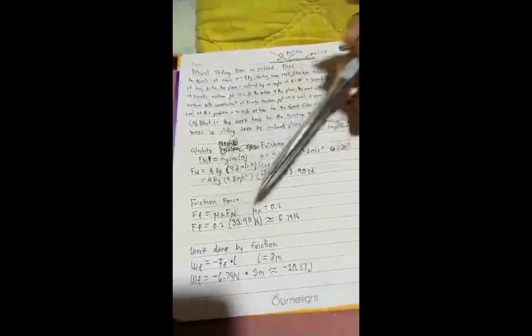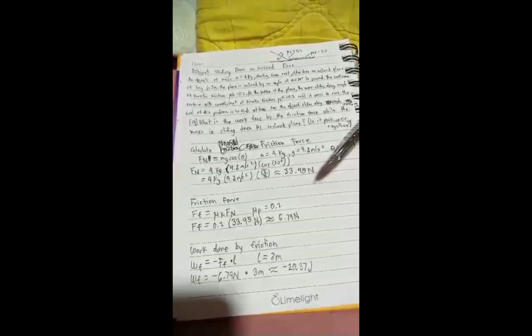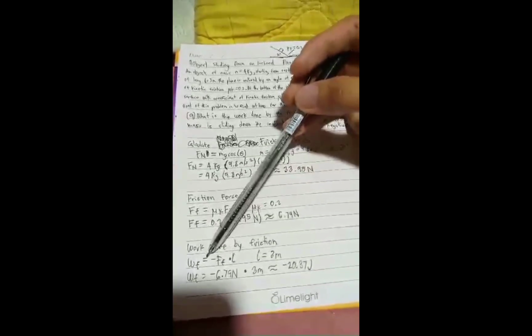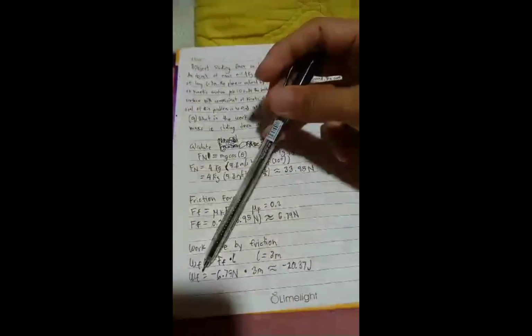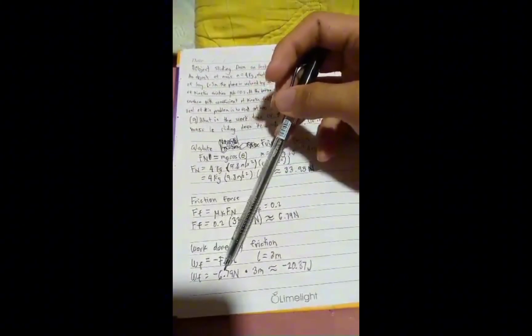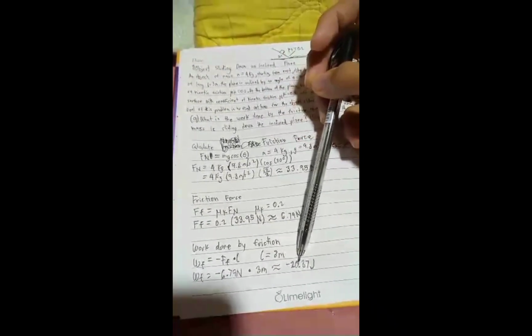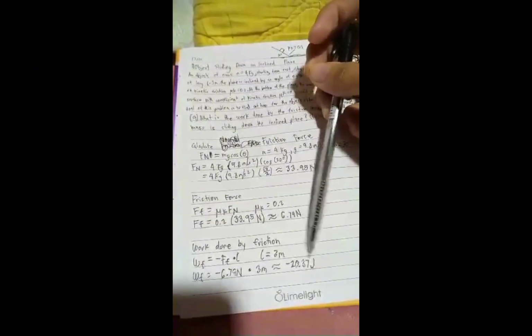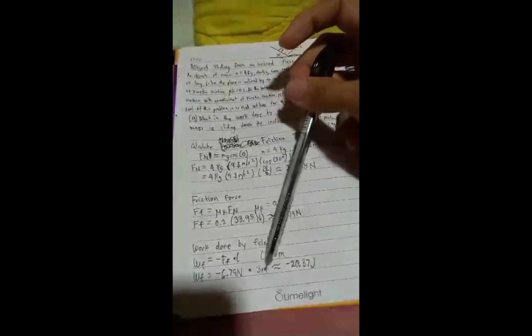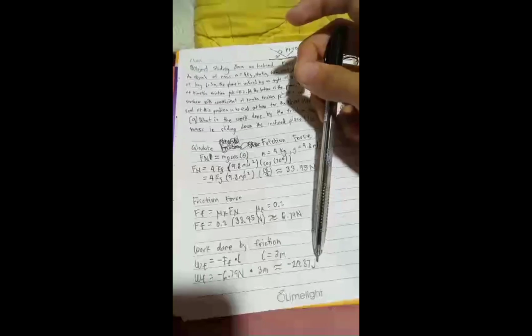Last is to determine the work done by friction, given by W sub F equals negative F sub F times L, where L equals 3 meters. So here's the solution: W sub F equals negative 6.79 times 3 meters, which is approximately equal to negative 20.37 joules. Newton meter is just the same as joules.